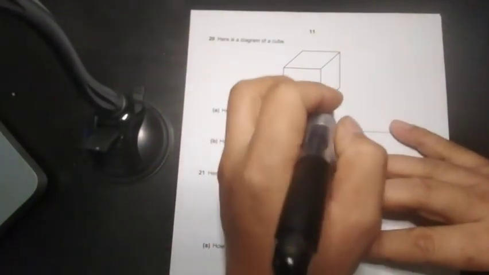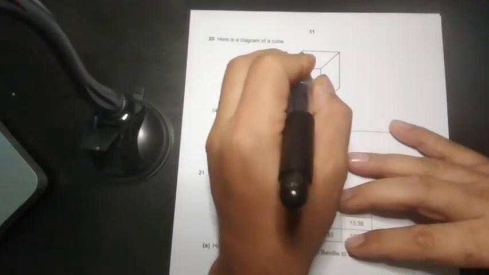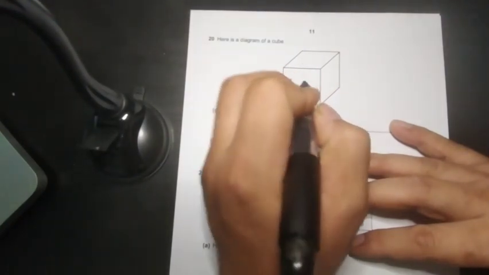Here is a diagram of a cube. The question is, how many edges does the cube have? So when we say edges, what does it mean? When we talk about edges, that means we are going to see how many lines we can get from this cube. Now, I'm going to give you a technique on how to get it. Alright, so imagine that this cube has these imaginary lines at the back. What you need to do is to count from the bottom going to the top.